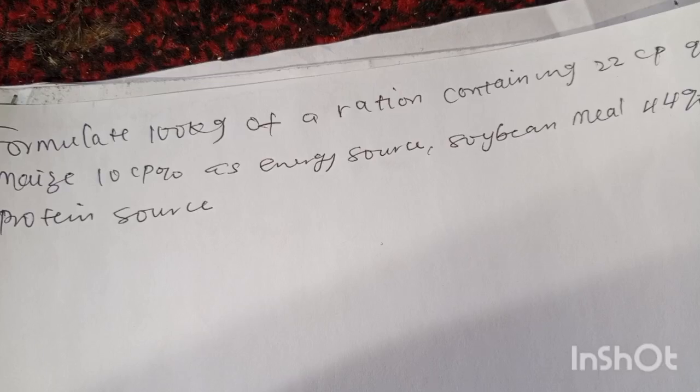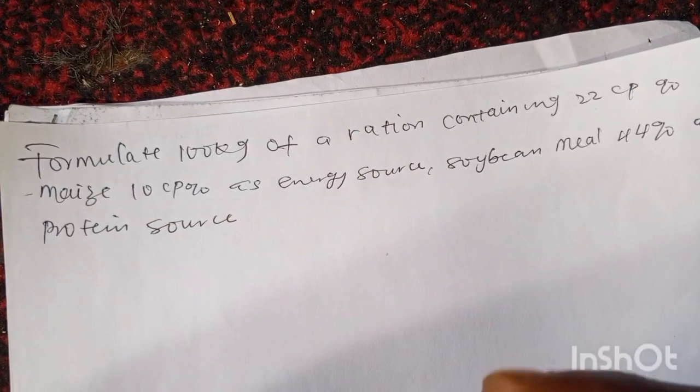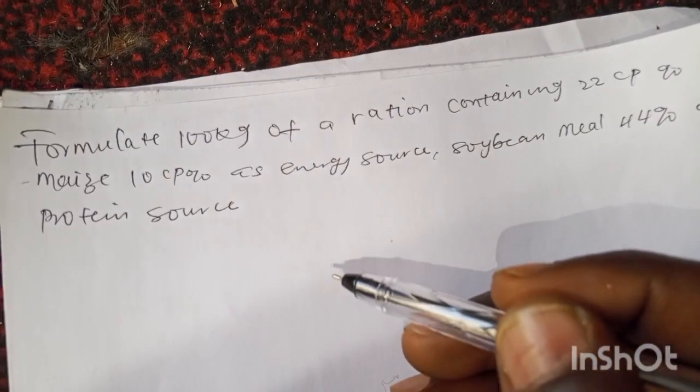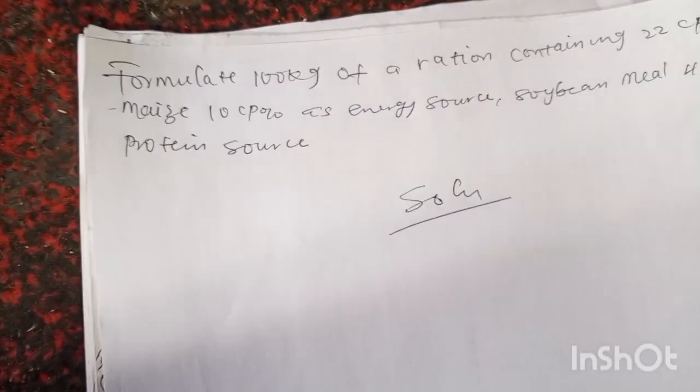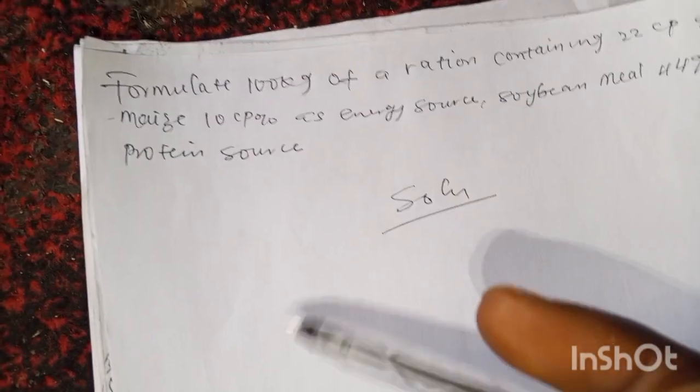Just as we always do, the best way to do this is to collect our data and see how we go about that. So in collecting data, let's say solution. Say solution here. We are going to be collecting our data.